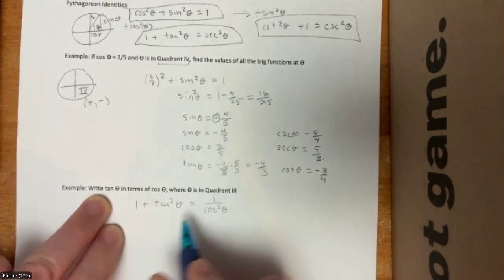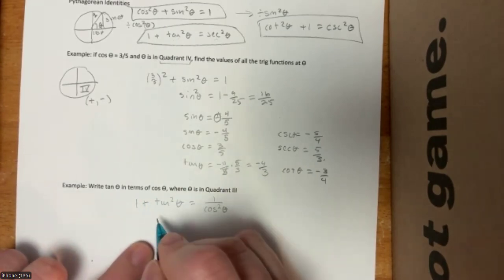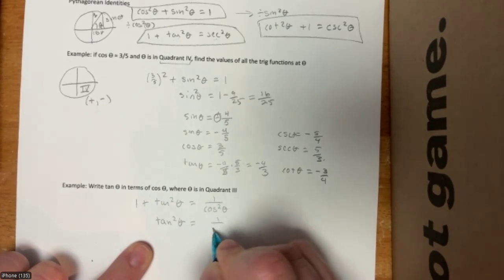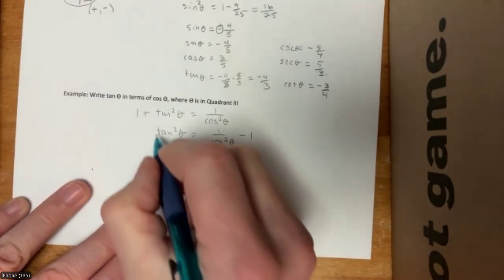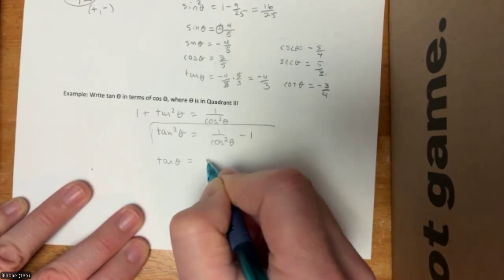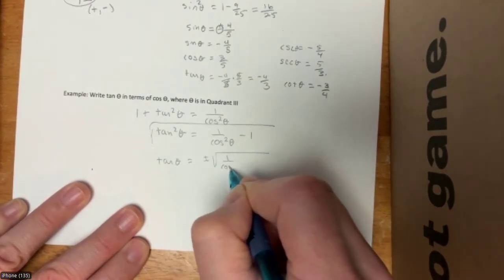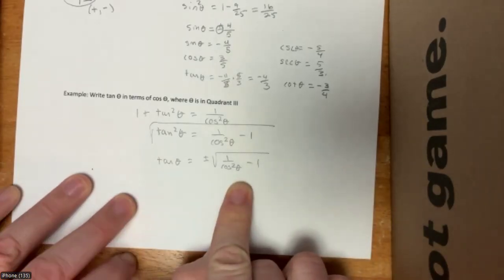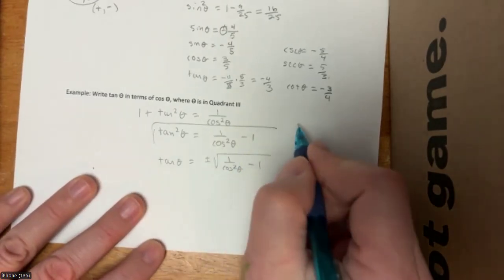So I have an equation that has the expressions that I want in it, and I want to solve for tangent. So we'll subtract 1. So tangent squared is equal to 1 over cosine squared theta minus 1. And then take the square root of both sides. So tangent theta equals plus or minus the square root, because I took the square root of a square. Now we're not trying to find a number value, so we're going to have this expression under the radical, and that's fine. So we just have to figure out whether this sign is positive or negative, and then we're done.